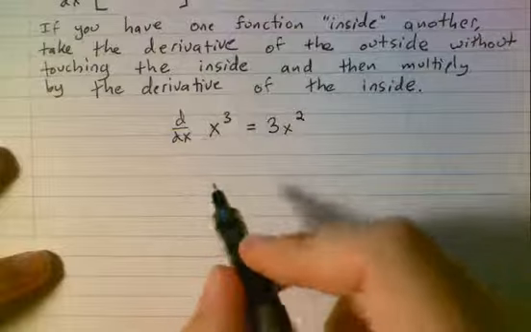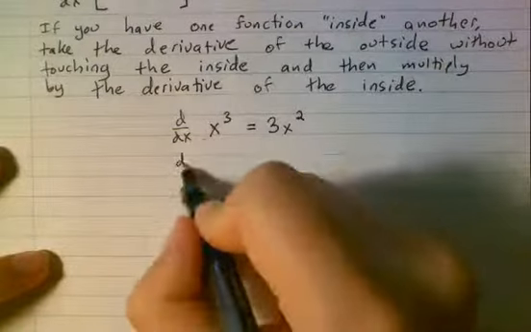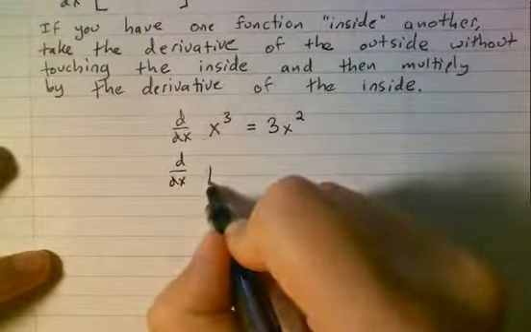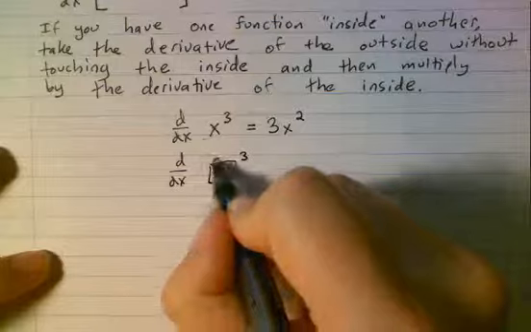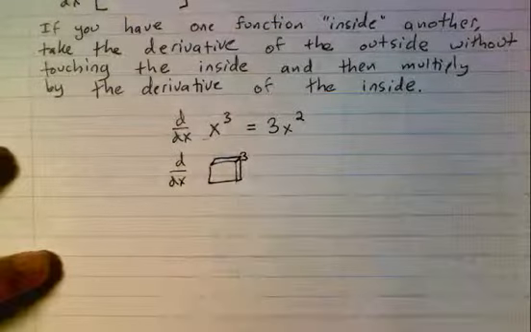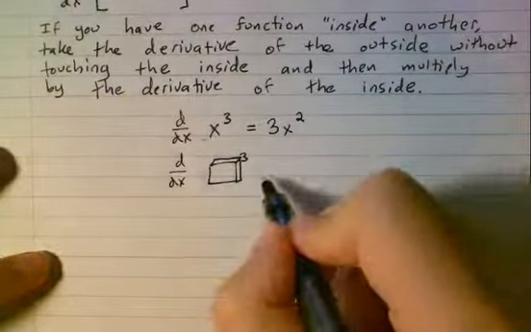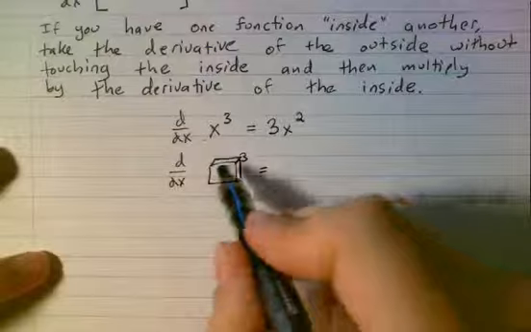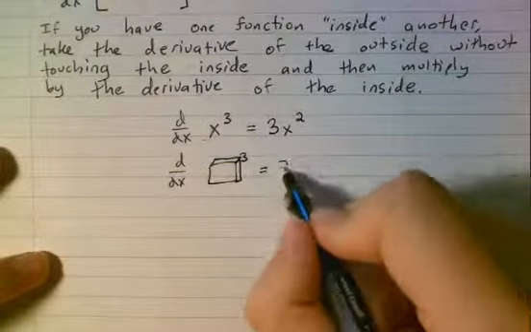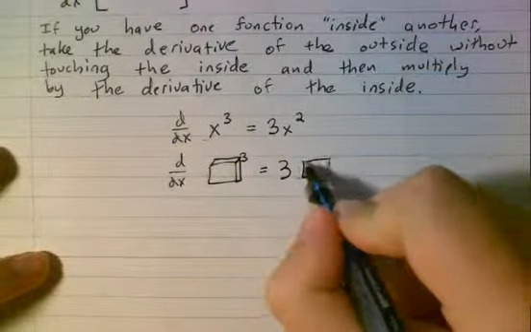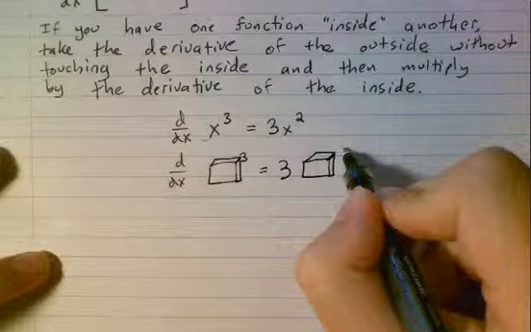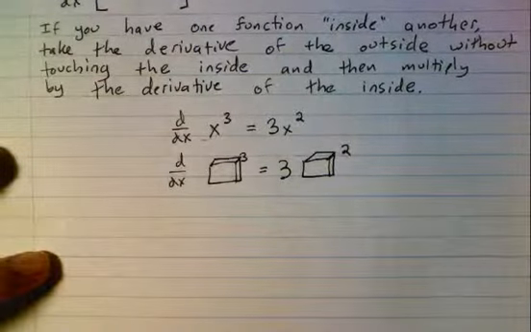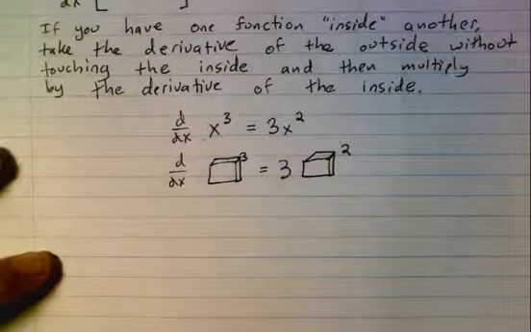So this is really the same as saying that the derivative of something to the third power, let's make that a little box to the third power. Whatever that something is, we're going to bring down the exponent, keep whatever's in the box, and subtract 1 from the exponent.